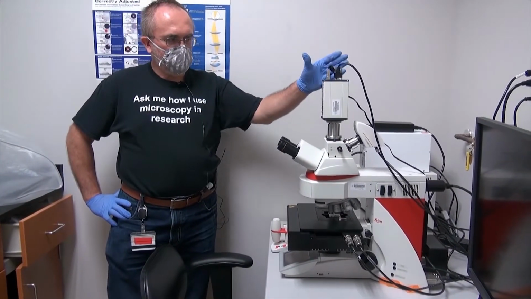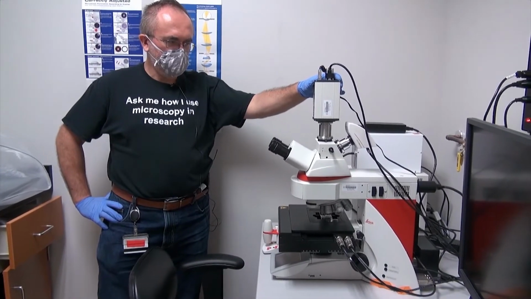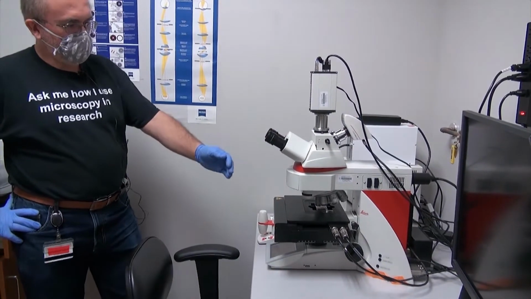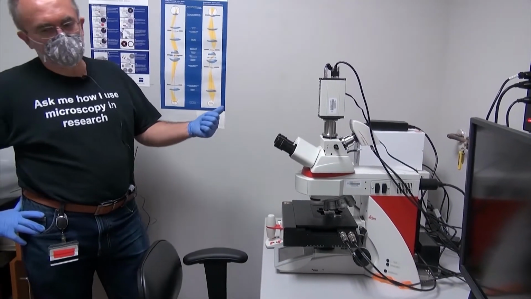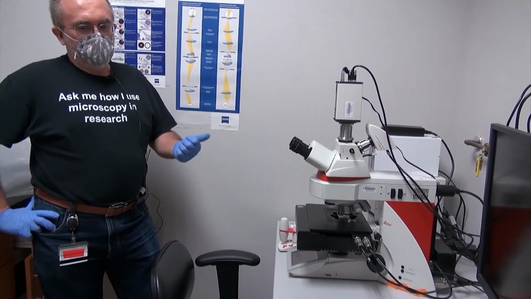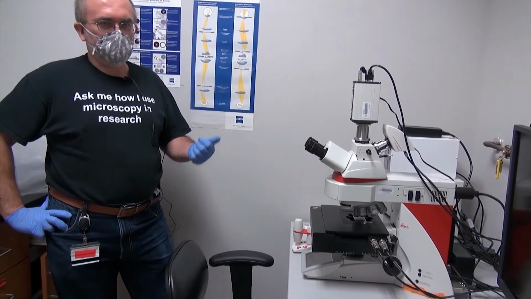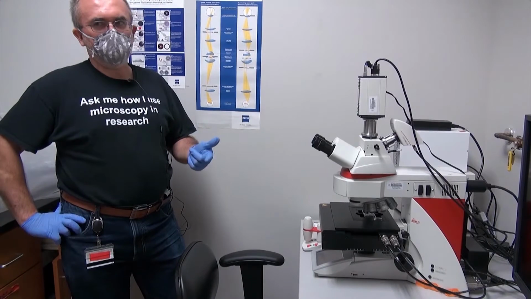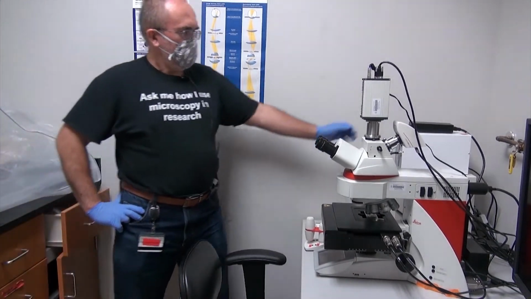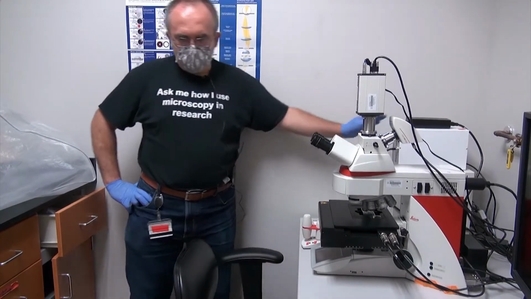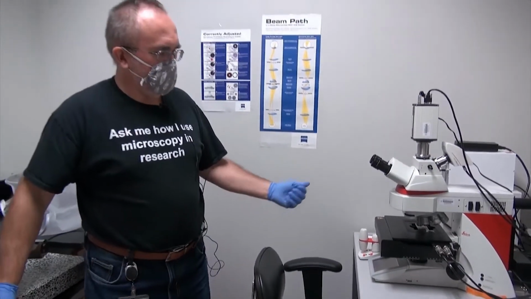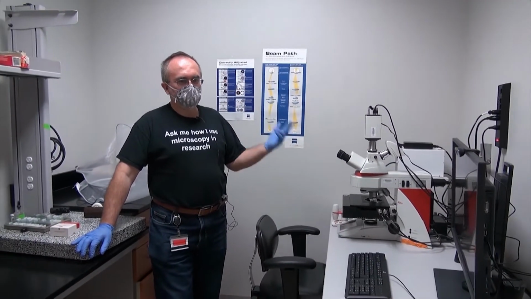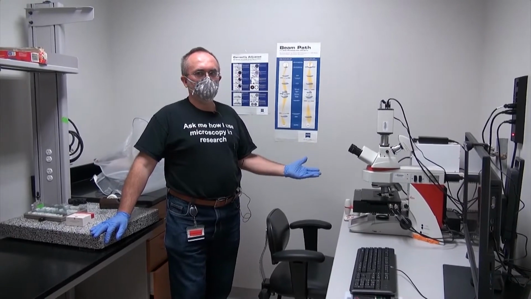It has 2 cameras, a monochrome high sensitivity CMOS camera and a color camera. It's got motorized filters, and the filters cover most of the common dyes or fluorescent proteins in the visible spectrum, from DAPI down to dyes like Cy5 at the red end of the spectrum. It has an LED light source for fluorescence, and besides fluorescence, we can also do transmitted light imaging either in bright field, phase contrast, differential interference contrast, or in polarized light.